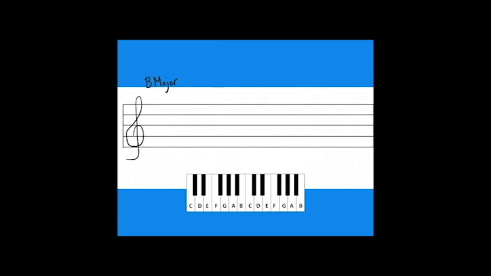Let's take B major as another example. So first we're going to find do, and we know that do is B in B major. Then we're going to want to find T. Remember that T to do is a half step, so to find T we just need to go one half step down from do, and we land on A sharp. So now we know that A sharp is T, which means that it's also the last sharp in our key signature.